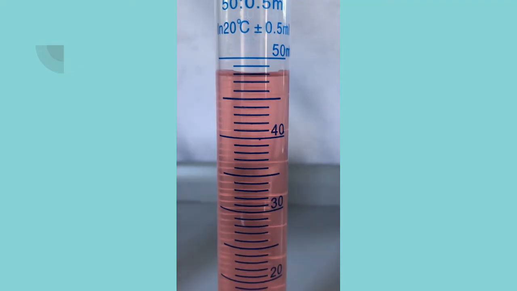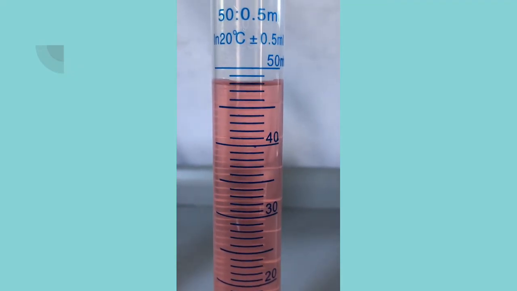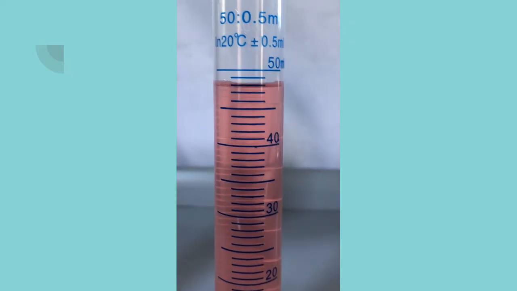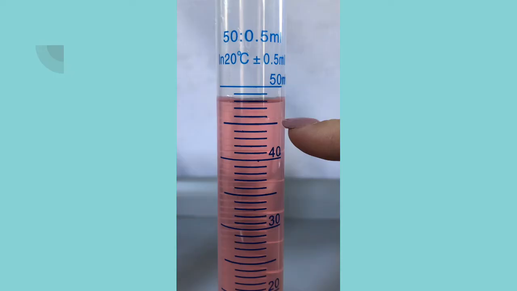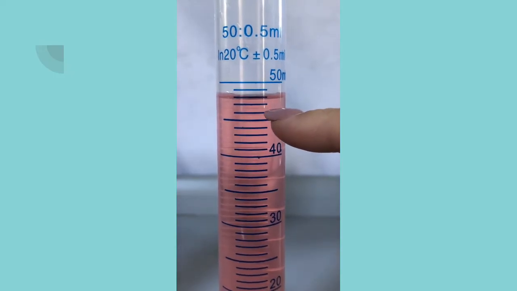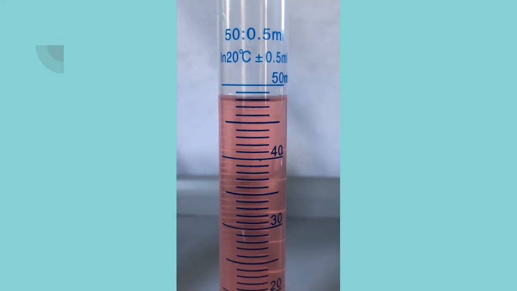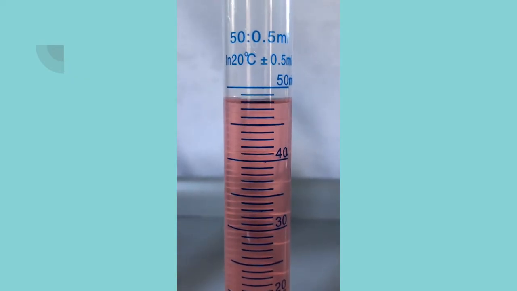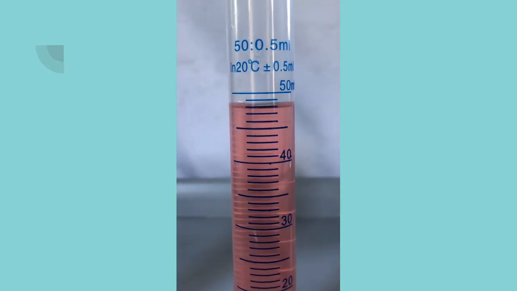If you answered 48 milliliters, then you are correct. We see that the biggest line that it hits beneath is 40, that medium line is 45, and we can start counting from there. 46, 47, 48 milliliters. So this was a very quick demonstration of how to take volumes of liquids.